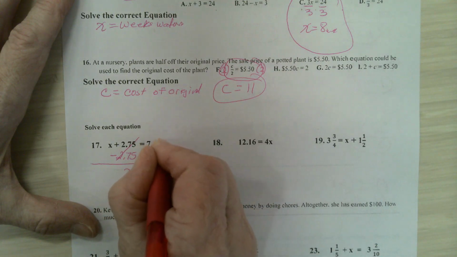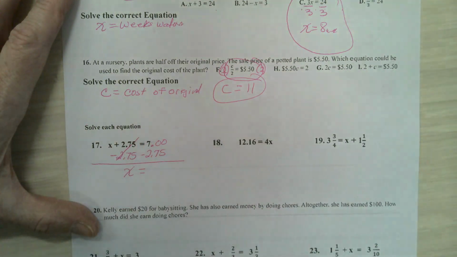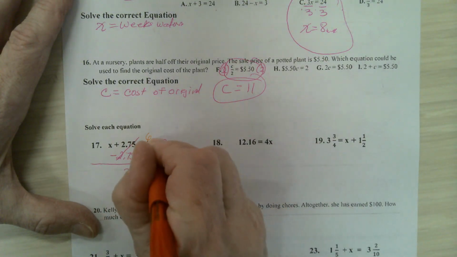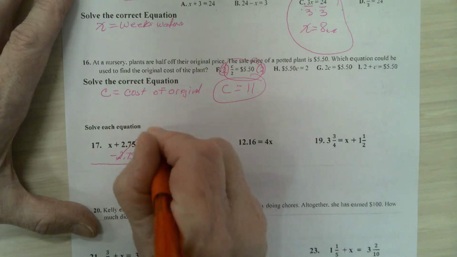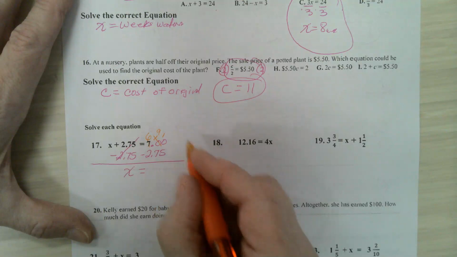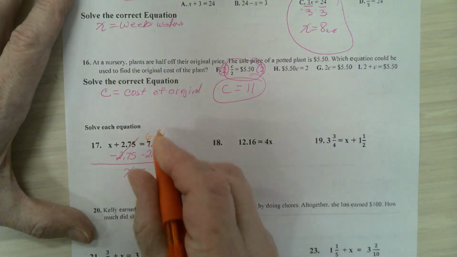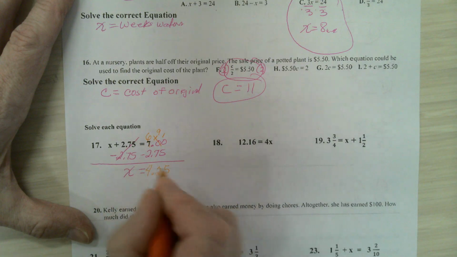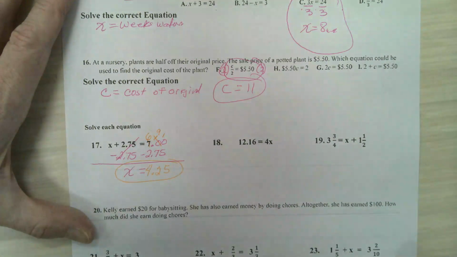I have to add some zeros, don't I? And I have to borrow from the 7. It turns into a 6. That turns into a 10. Borrow from the 10. It turns into a 9. So that's a 10. 10 minus 5 is 5. 9 minus 7 is 2. 6 minus 2 is 4. And x equals $4 or 4.25.